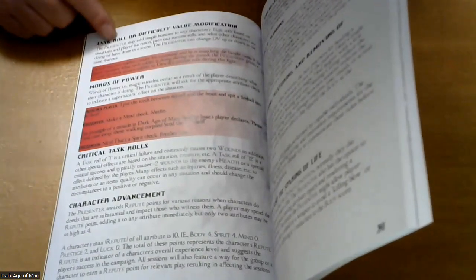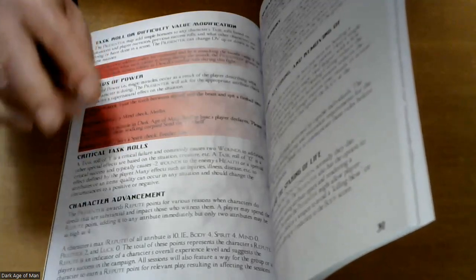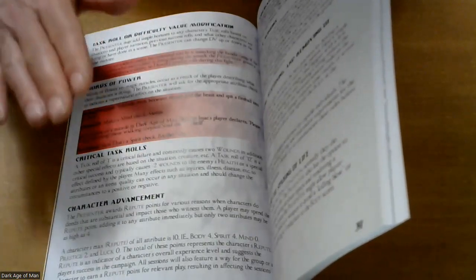Okay, then we get over to task roll and difficulty value modifications. I've already talked about this a little bit, but the gist of it is the GM, the presenter, always sets the DV, and he can fluctuate, or she can fluctuate, that DV based on situation, circumstance, or based on a preset variable from a creature, and then we can still modify it up or down. This is what allows us to take into account every single moment live of what a character may do or the results of their actions and vice versa, right? So this DV could go up and down, right?